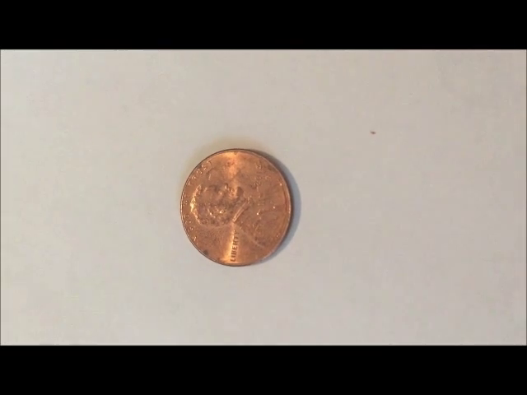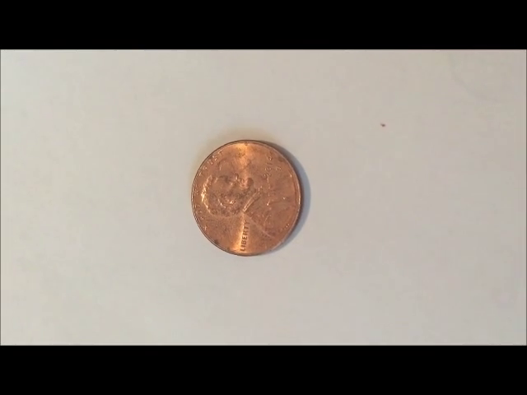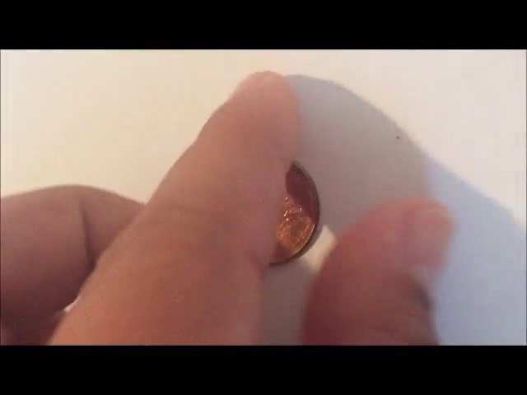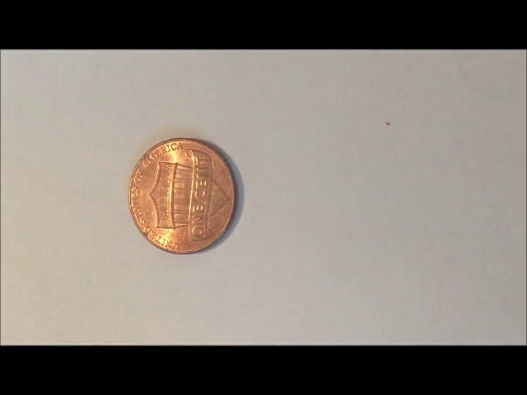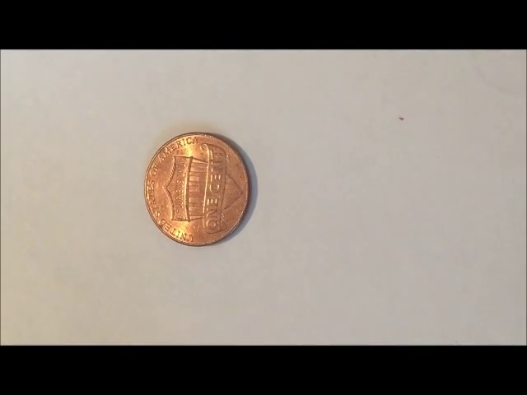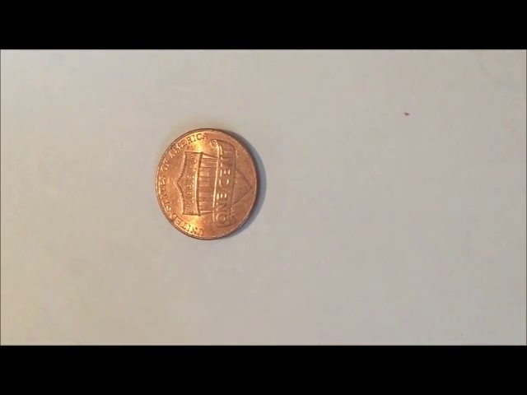Today, the focus of our lesson will be the value of coins. What I mean by value is how much each coin is worth. We will focus on 4 coins. The first coin we will focus on is a penny. A penny has 2 faces. Let's turn it around. As we can see, a penny is worth 1 cent.